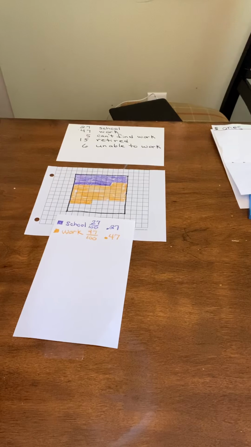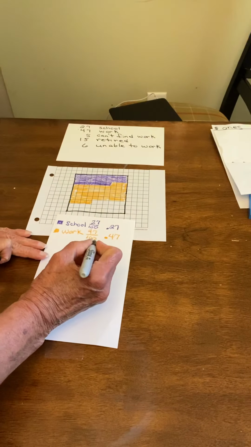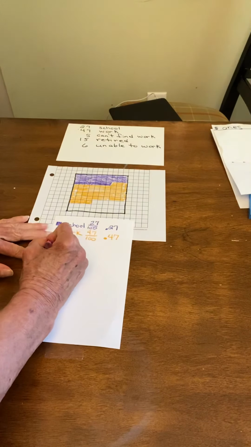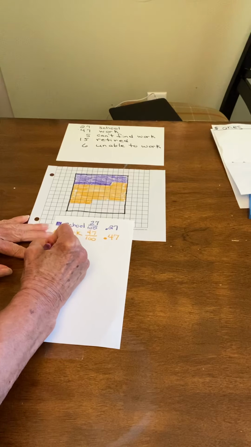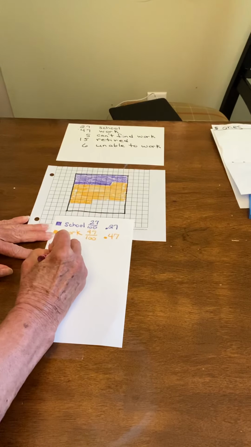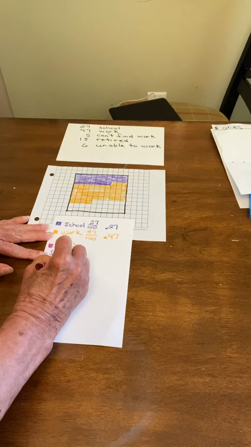All right, let's look at the next thing. We've got our retired. Oh, I'm sorry. 5 can't find work. I'm changing my color to a red. Okay, so this is going to be the can't find work.